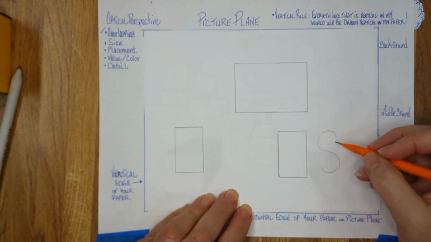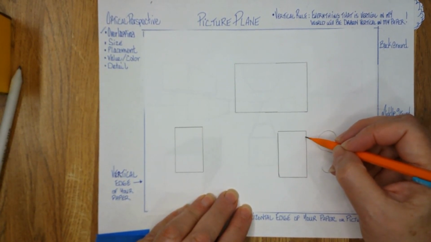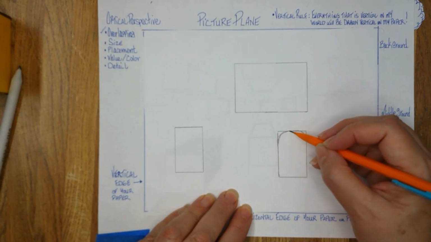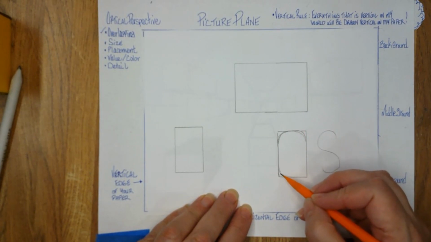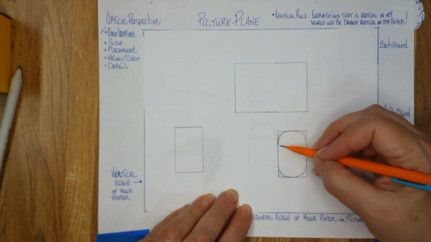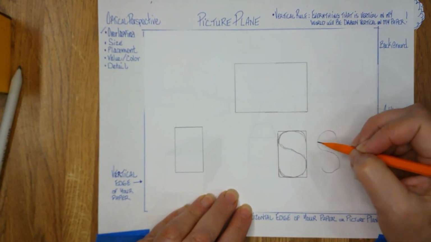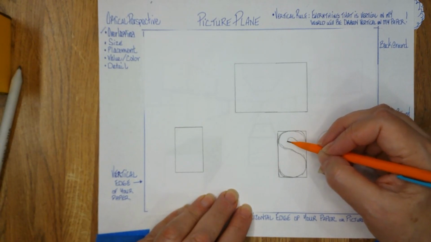Alright. So I know that it comes around. So I'm going to fill the entire box. I'm using the entire box for this letter S. So here's the top, and here's the bottom. Okay, and then it goes across. And here I'm going to go over like this.